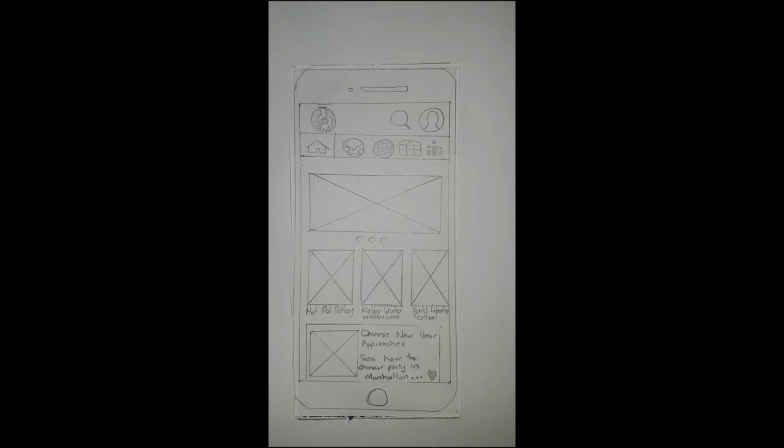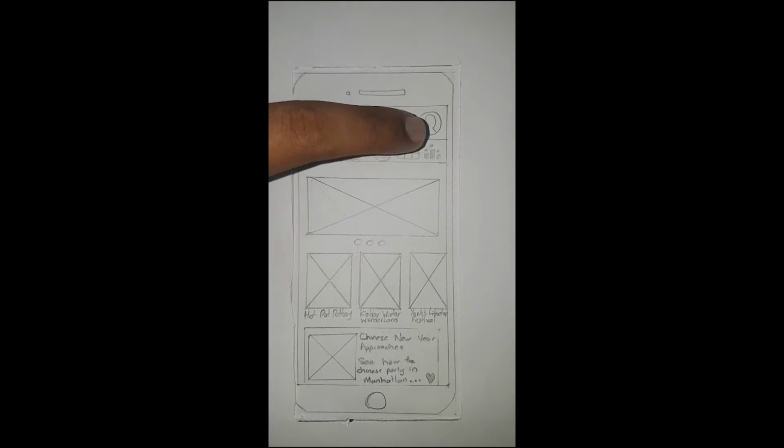Now we will click on Search. When clicking on the search, an overlay is created. Users are able to search from points of interest, events, tours, and team members. Now we will go back.